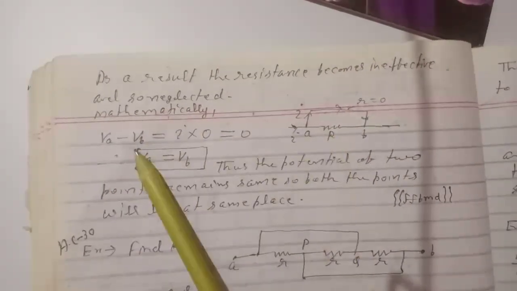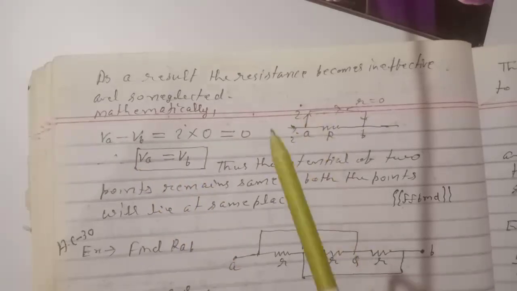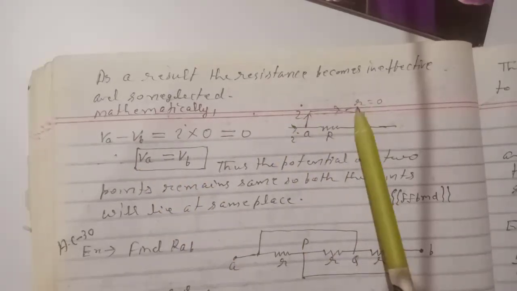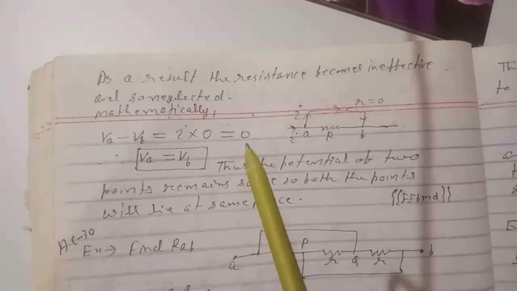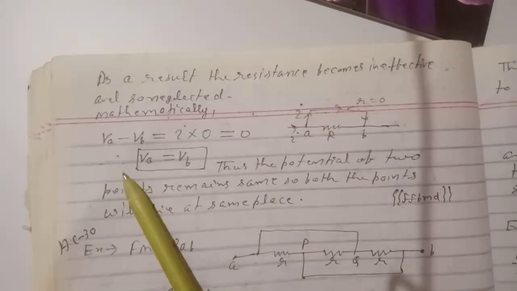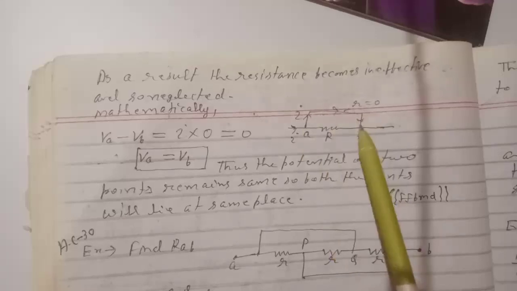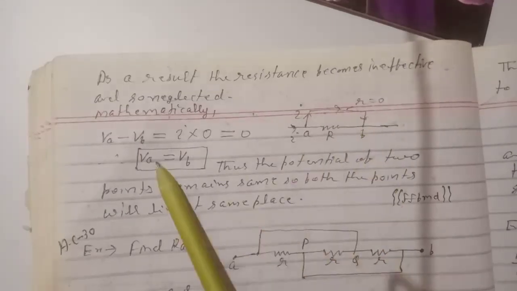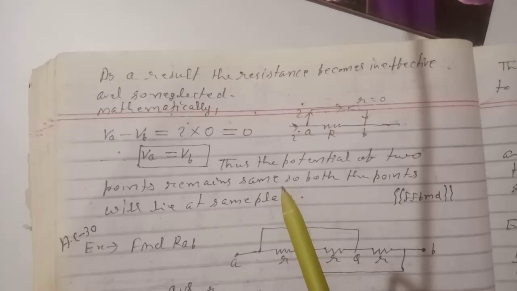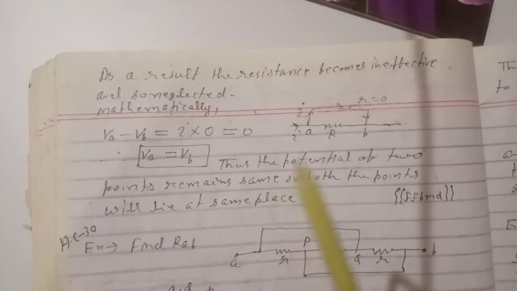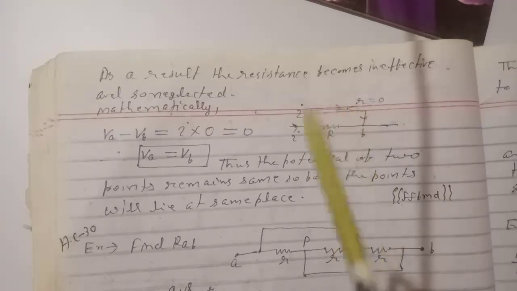Mathematically, we have Va minus Vb equal to I into R. Now, because its resistance is negligible, we are considering it equivalent to 0. So I into 0 equals 0. Hence we have potential at A equal to potential at B. We are considering hence Va equals Vb. Thus, the potential of the two points remains the same. So both points will be at the same place. We can replace both points at the same place.